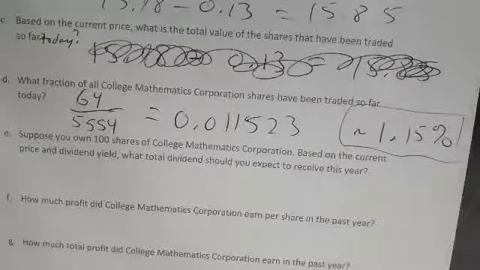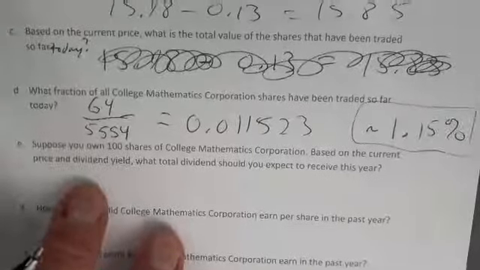Suppose that you own 100 shares of College Math Corporation based on the current price and dividend yield. What total dividend should you expect to receive this year? So if you have 100 shares, and we know the dividend yield is 8.51%.